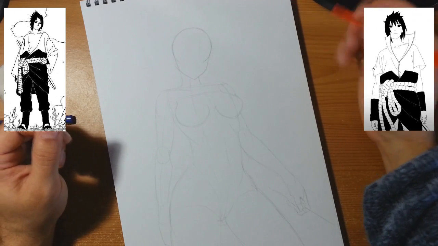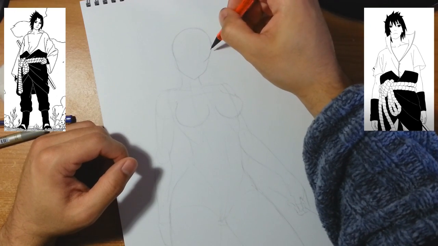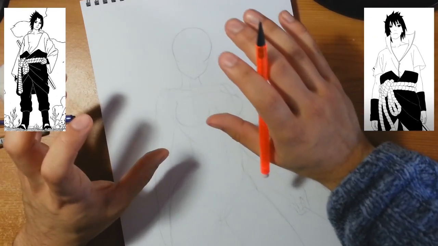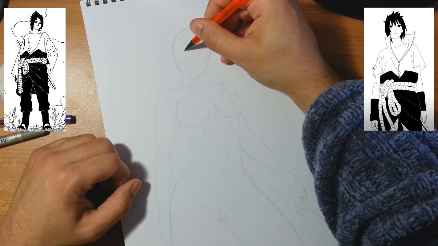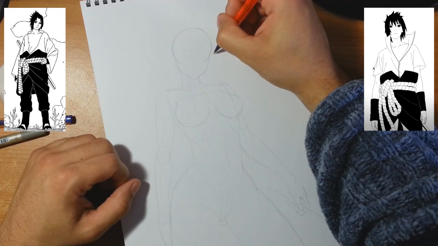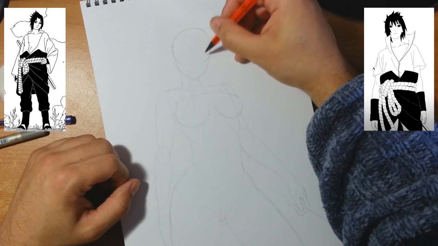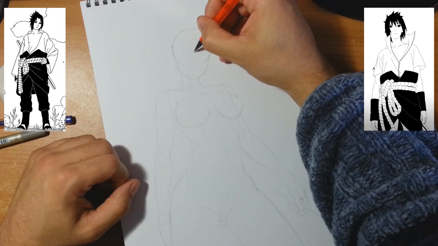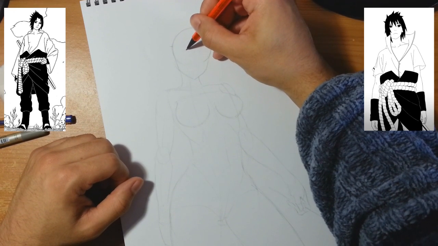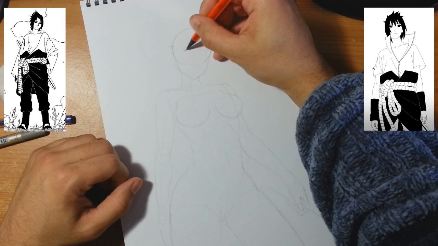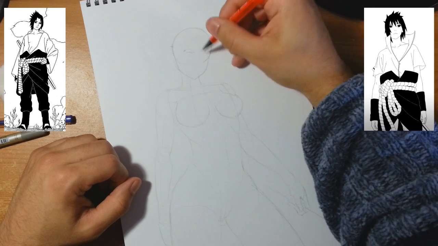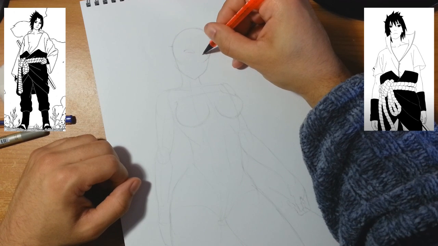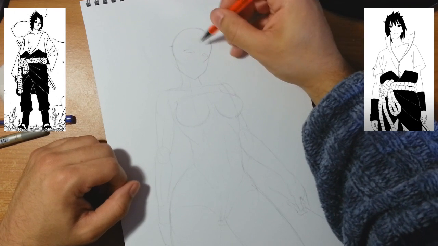So what I'm going to do is pop back to this face. Because it's a low up view, the features are kind of rolling up the head a little bit. So I'm just going to put some eyes around about this level here. If I get something like this in, that's going to arc over the top and then be fairly flat on the bottom, because Sasuke is going to be looking sort of down at us a bit.